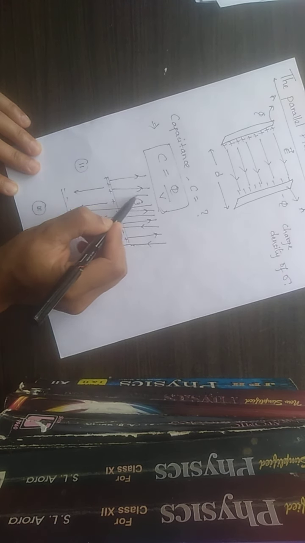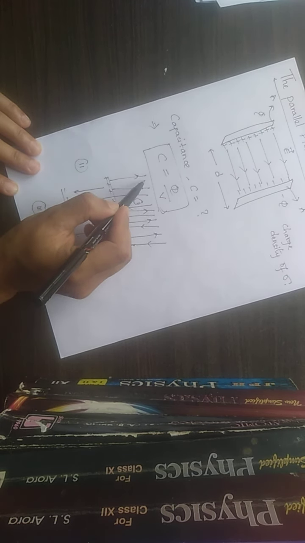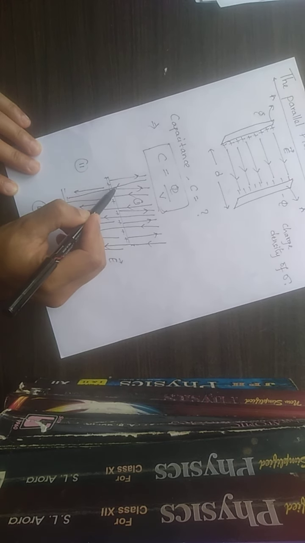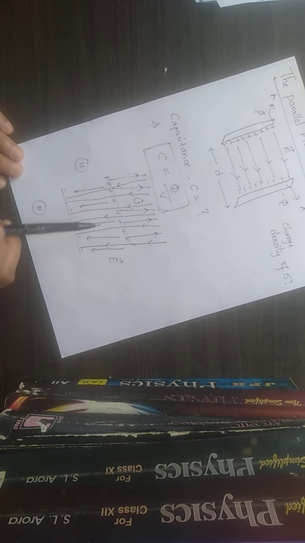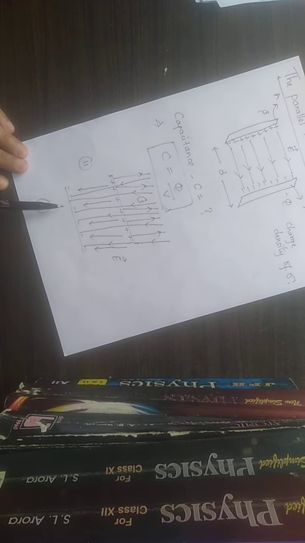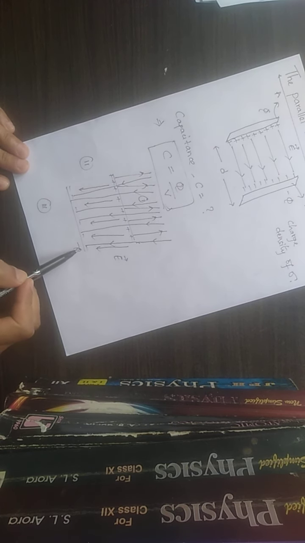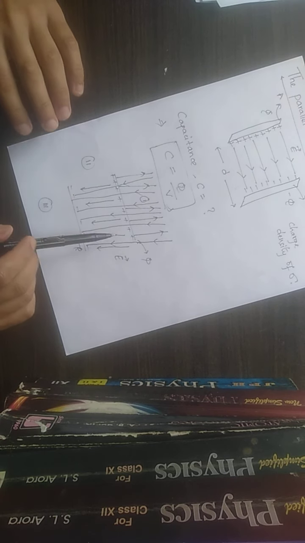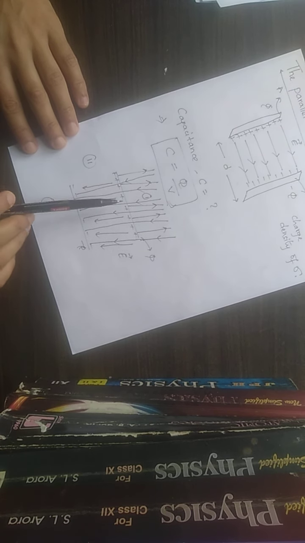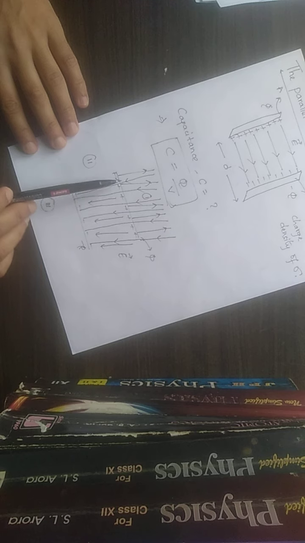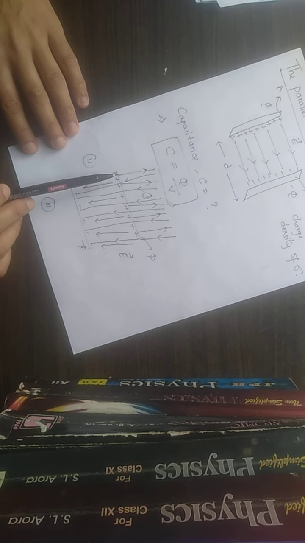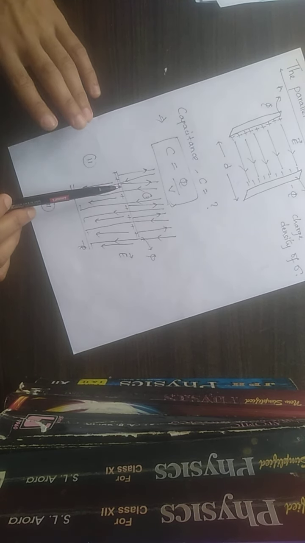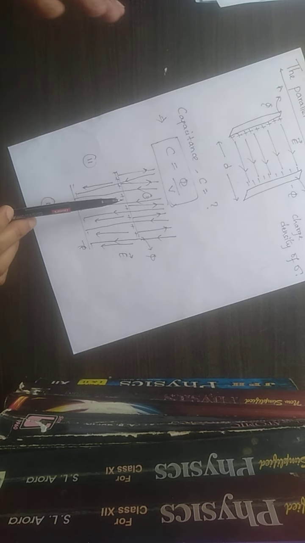Here the charge is minus q and here the charge is q, and each plate is a good example of a thin sheet.